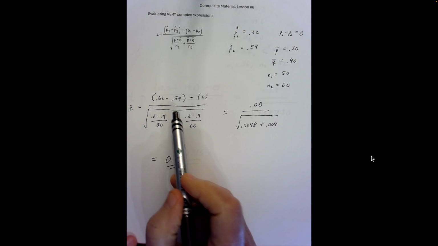So what I would recommend is the following approach for putting this in the calculator correctly and performing the operations, so you don't get caught up in a miscalculation.